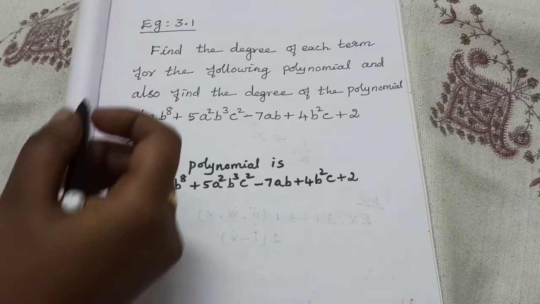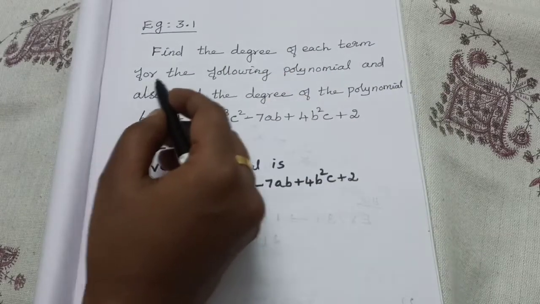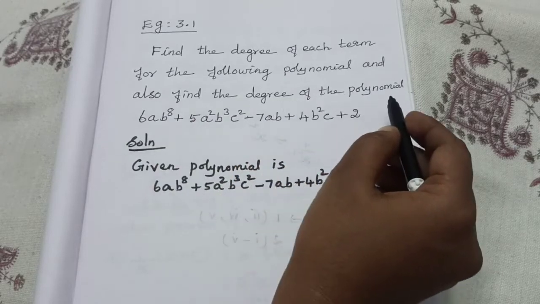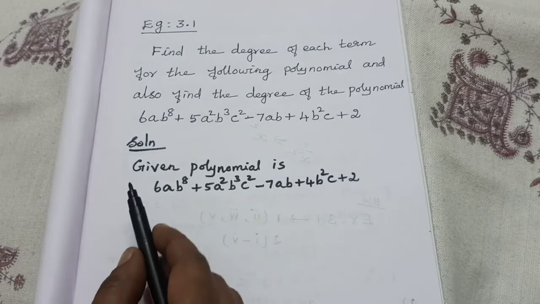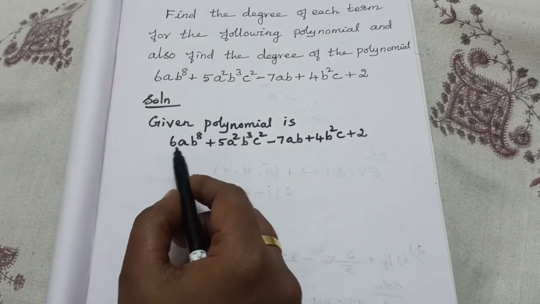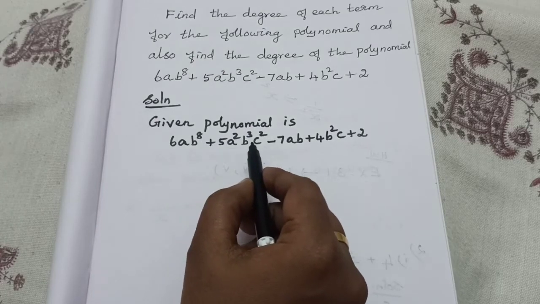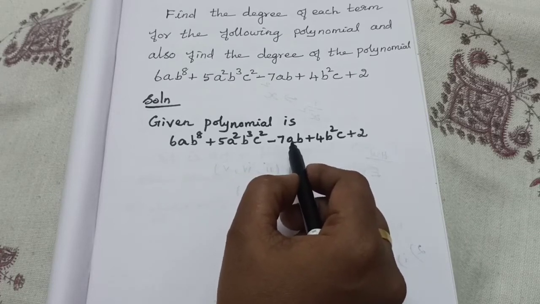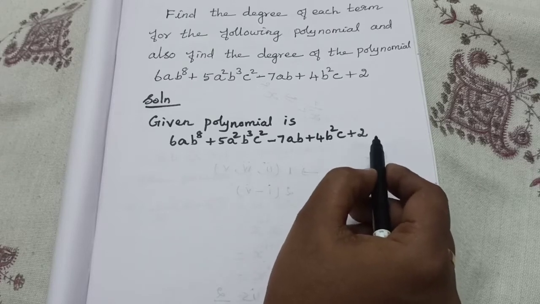Now example 3.1. Find the degree of each term for the following polynomial and also find the degree of the polynomial. Here one polynomial is given. First we have to write the given polynomial: 6ab power 8 plus 5a square b cube c square minus 7ab plus 4b square c plus 2.